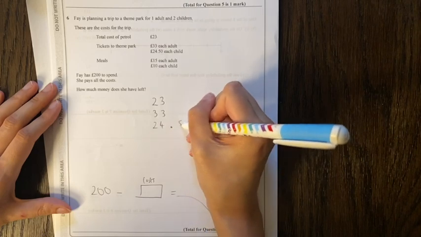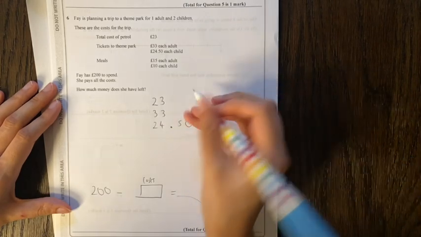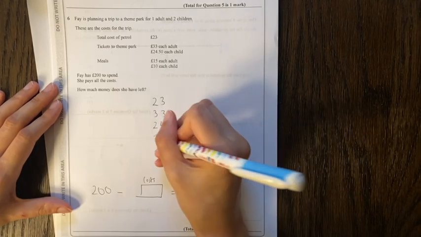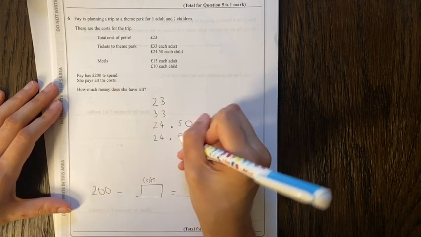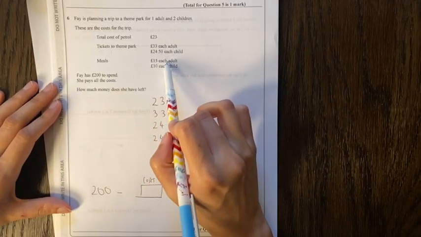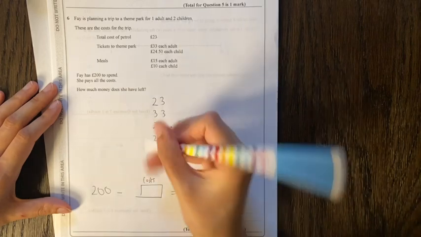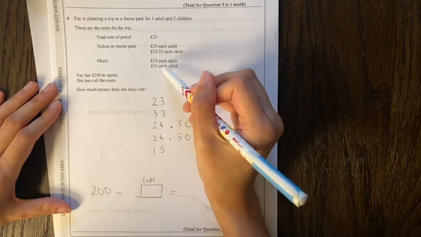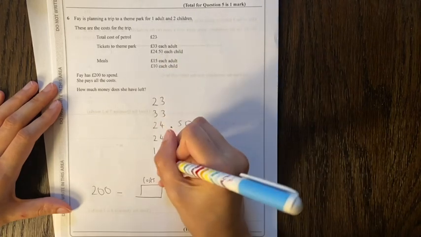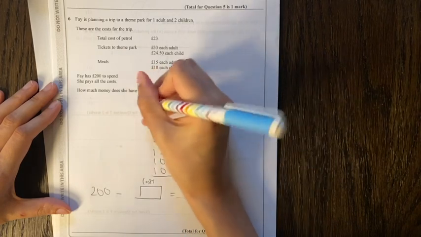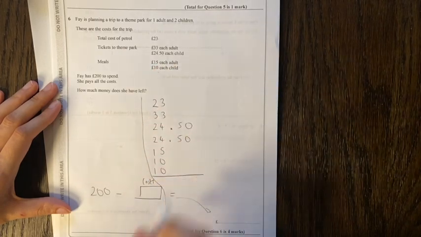24.50. So we are adding with decimals, but that's okay. Still works. And don't forget the second time. And then we've got meals, so £15 for each adult. Well, there's only 1 adult, so we're going to add 15 once. And then there's 2 children, so £10 and £10 again. Just move that for a second.